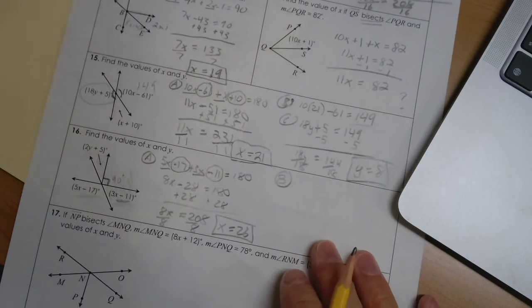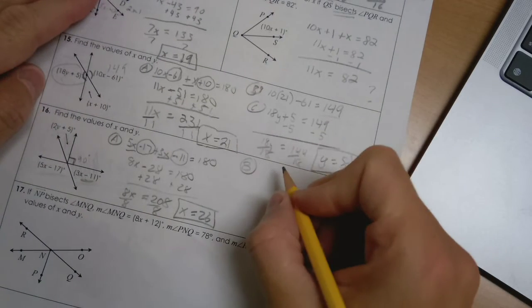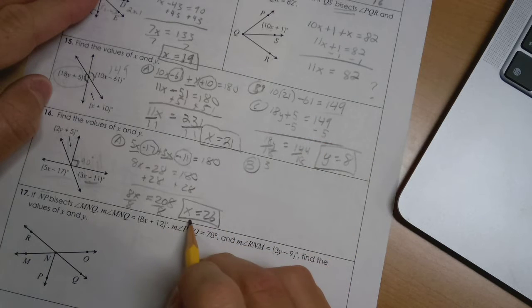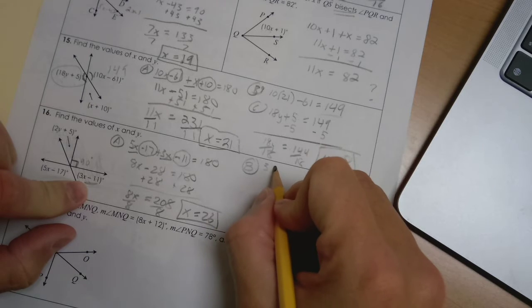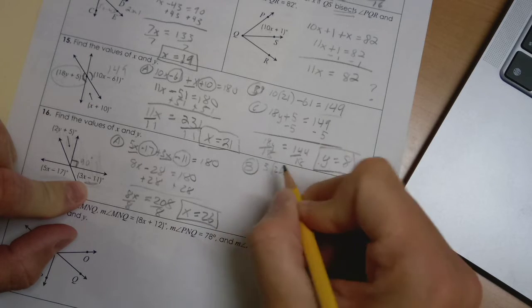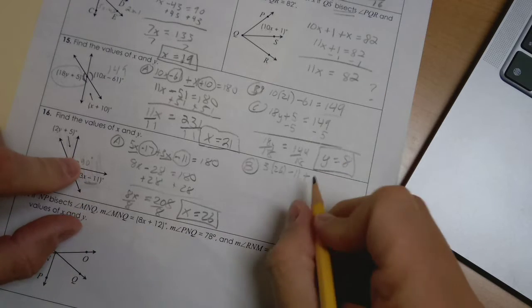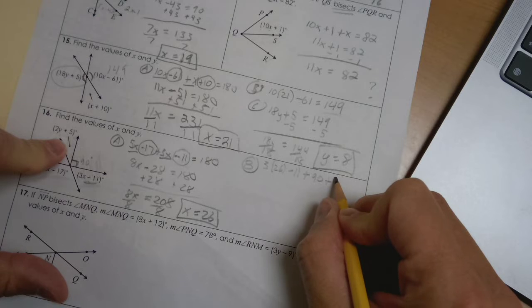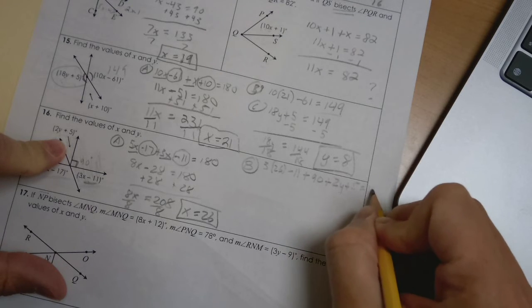So this is a long written out problem, but it's not very difficult. It's just long. So 3x, but instead of x we're going to plug in 26 for x, minus 11, plus 90 degrees, plus our 2y plus 5 equals 180.